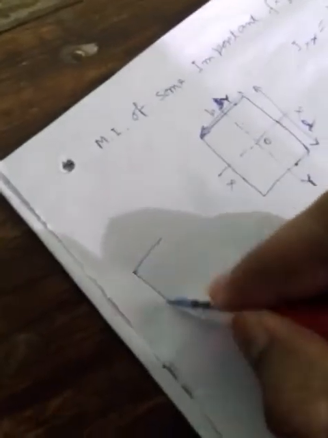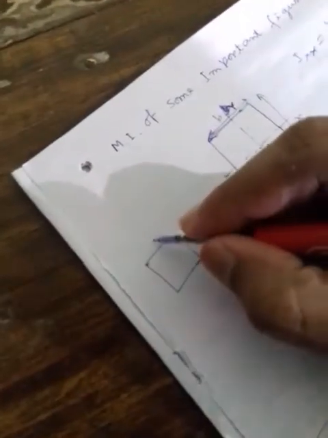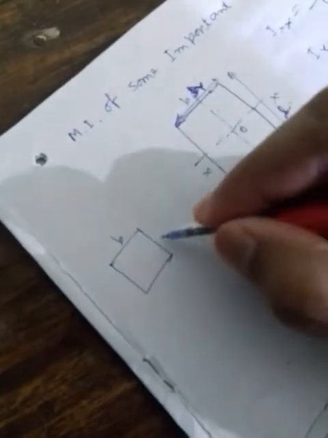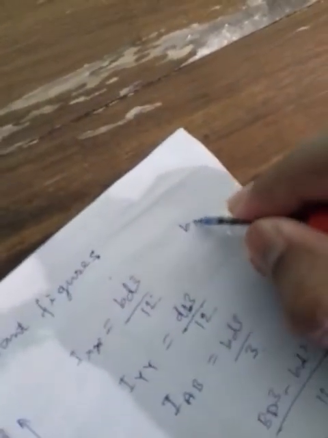Now go to the square. For the square you should easily understand that the length and breadth will be the same; if this is b, then this will be b. So in the formula bd cubed by 12, put b in place of d, then this will be b into b cubed by 12, therefore b to the power 4 by 12.